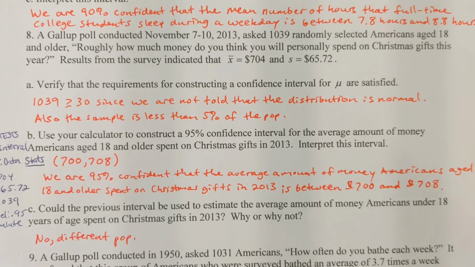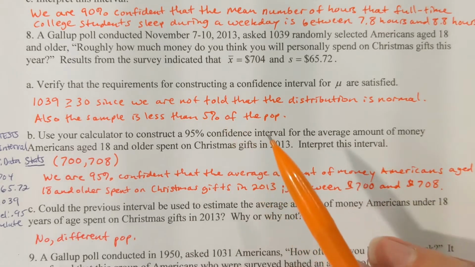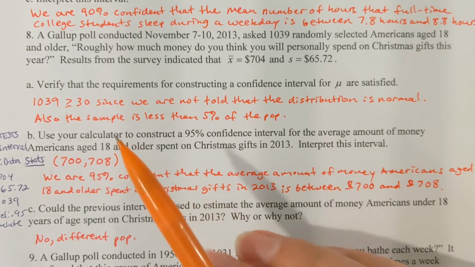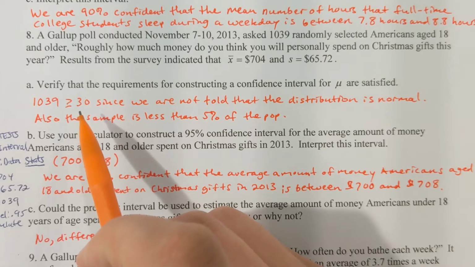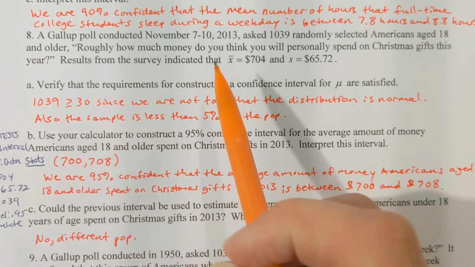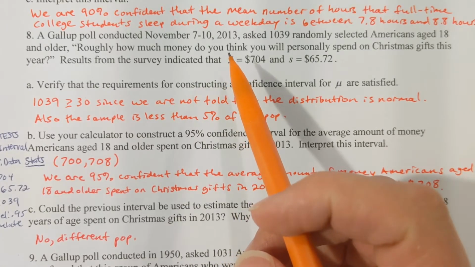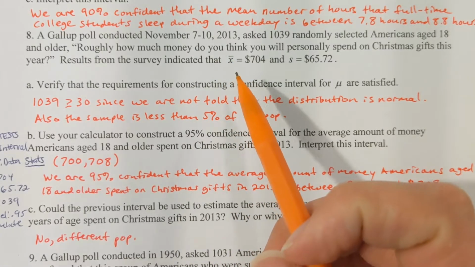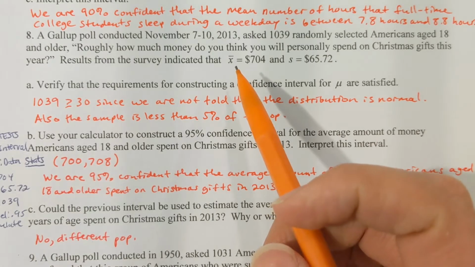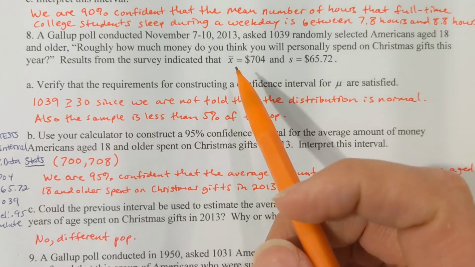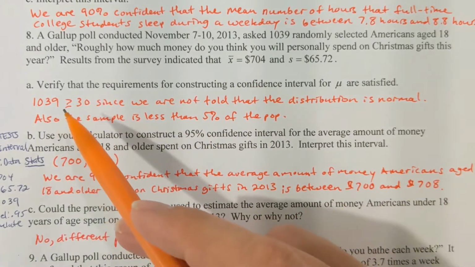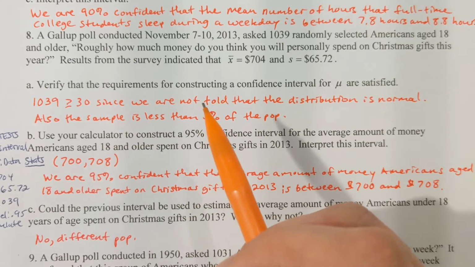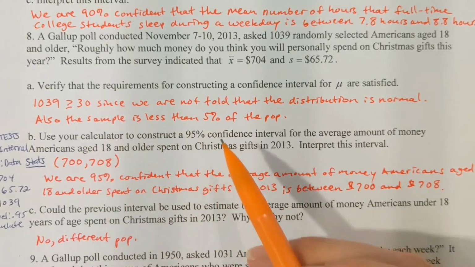So before we can do that, we need to verify that we can construct this interval. Condition 1 says that the sample has to be at least 30 or more for non-normal populations. Now, they didn't tell us if the population was normal or not. My guess is that it would not be normally distributed. Dollar amount spent on Christmas gifts, I think, are going to vary all over the board, and I don't know that that would produce a bell curve. It probably wouldn't.